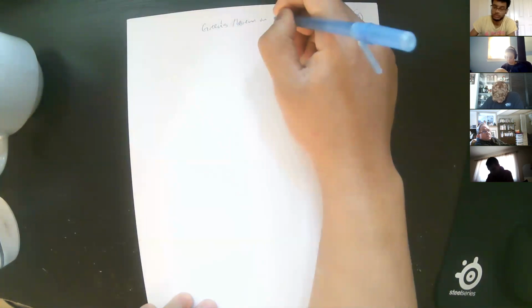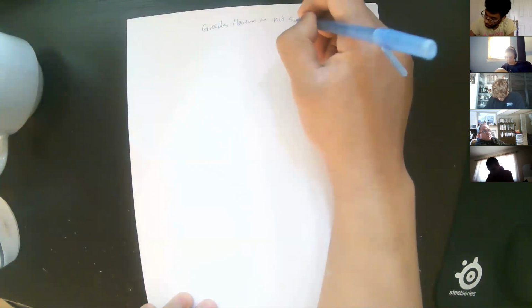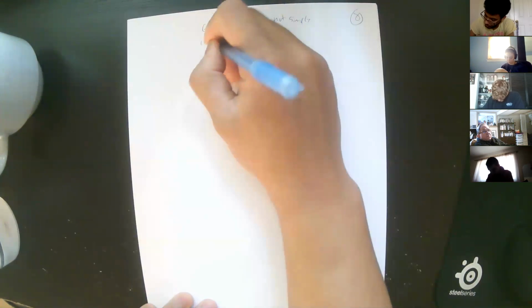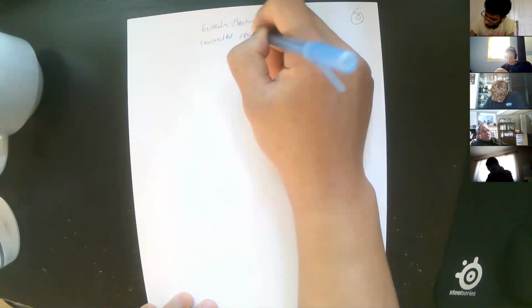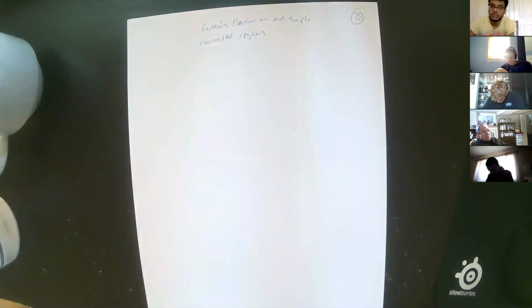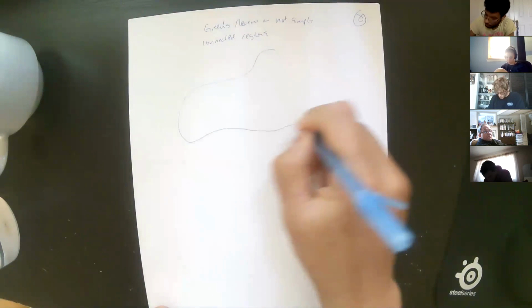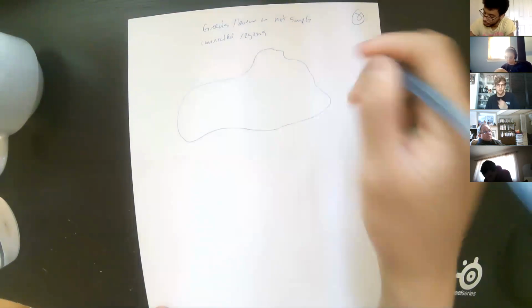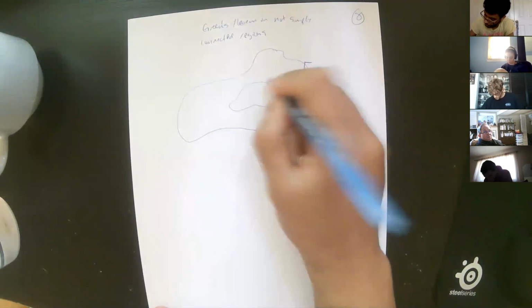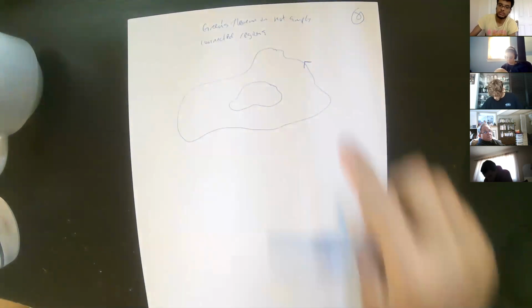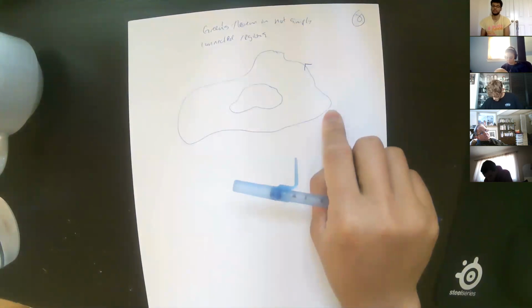on not simply connected regions. So now this is where we're going to have to do some orientation. What I mean by that is, this is my region D. This curve is positively oriented, right?